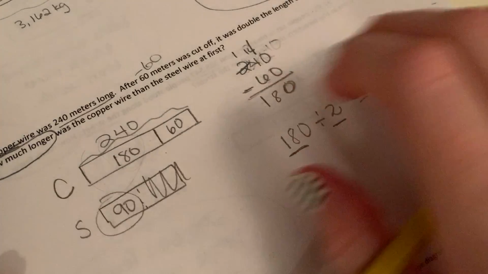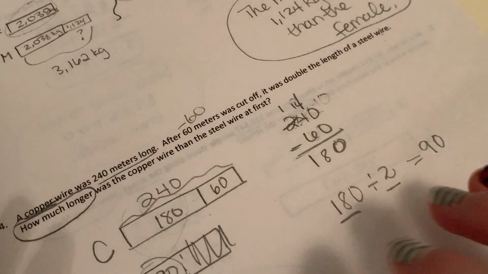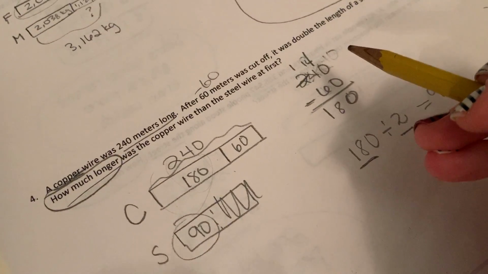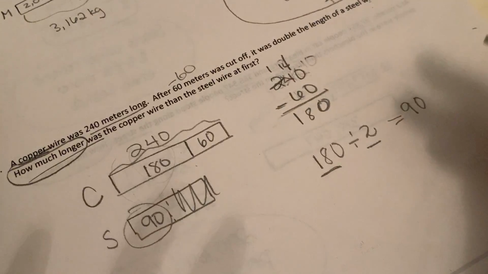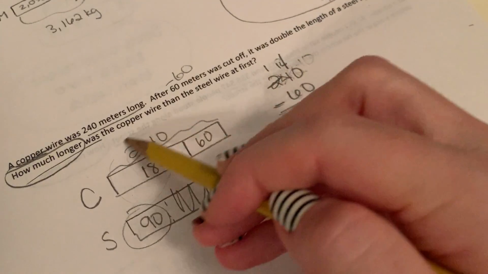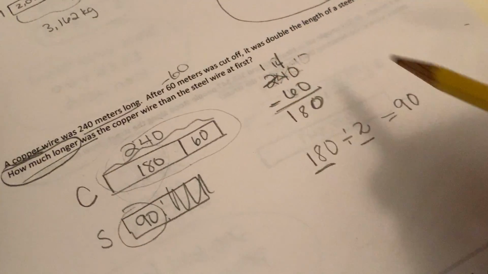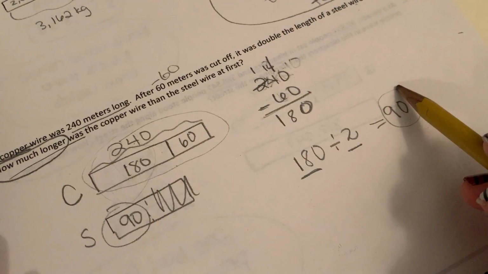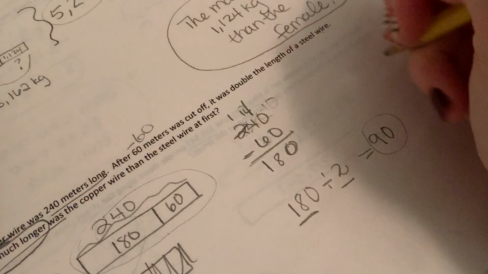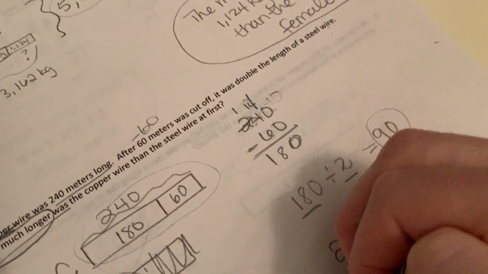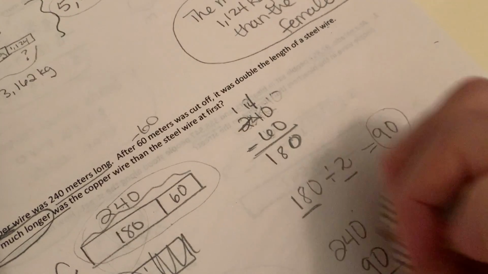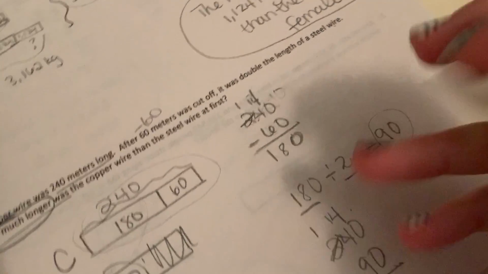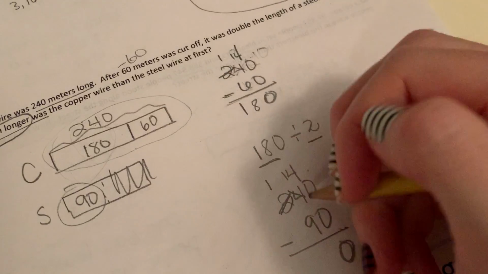Okay, this part doesn't exist. It's 90. Okay, great. Now they want to know how much longer the copper wire was than the steel wire at first. So they want to know how much longer this entire copper wire was before it was cut up compared to this 90 that the steel wire is. So 240 minus 90. 0 take away 0 is 0. We're going to go ahead and rebundle.